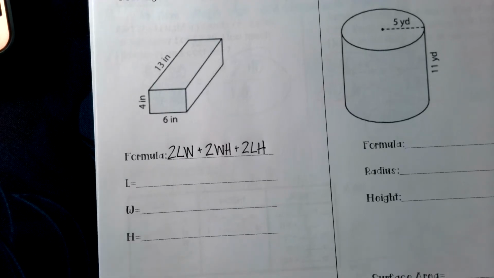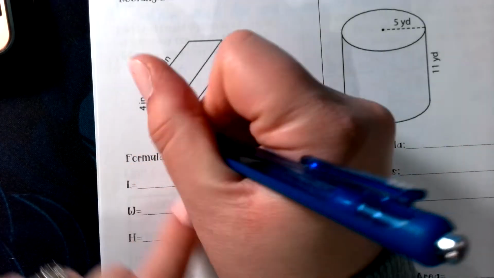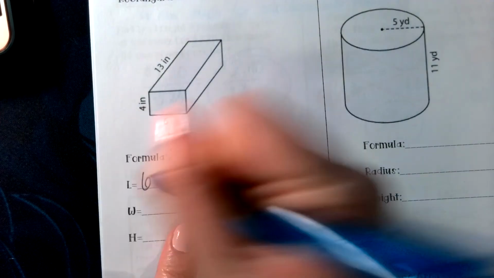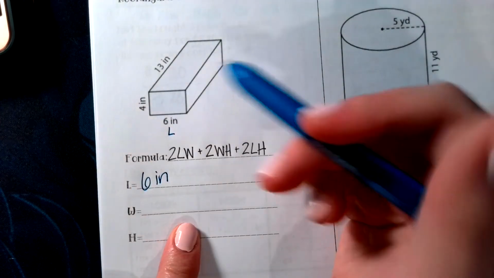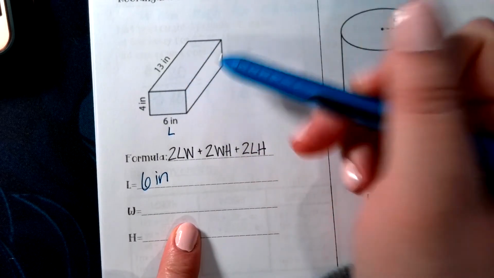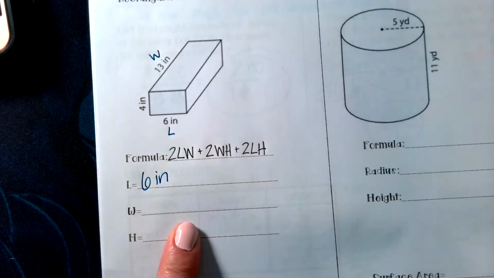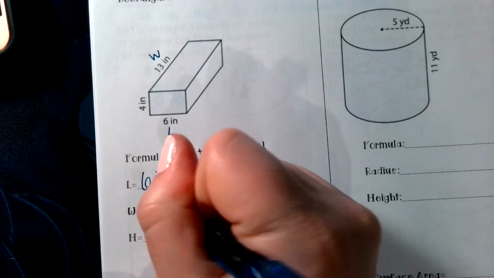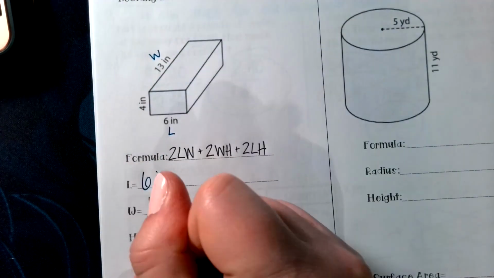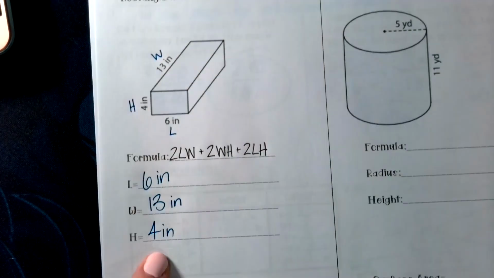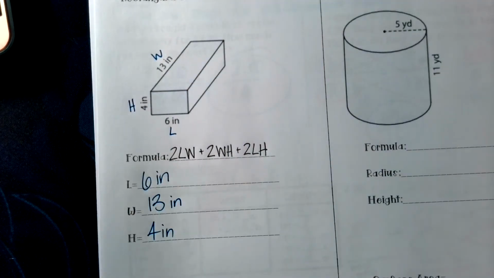When I go through and do this, my length for me is usually that front one. So that would be the 6 inches. My width would usually be how deep it is. So on this one, I would label that as 13. And then the height, how tall it is, would be 4 inches. But again, it doesn't matter which is the length, the width, or the height. You're going to get the same thing every time.